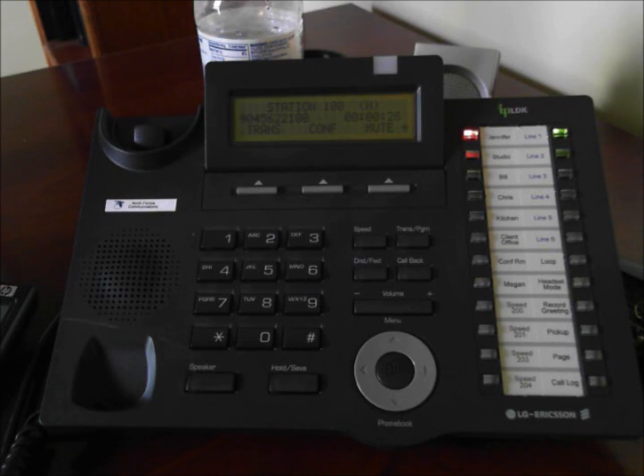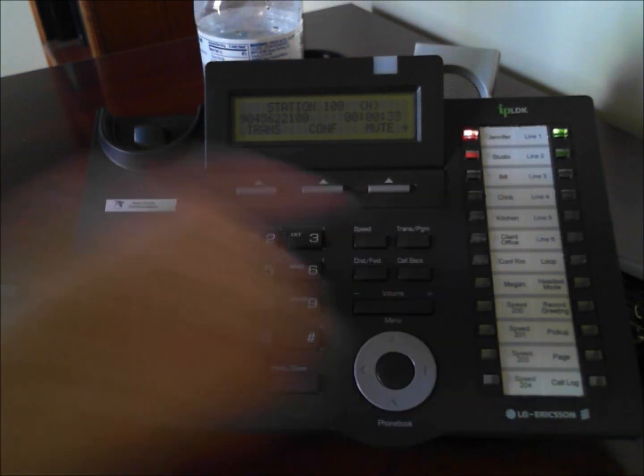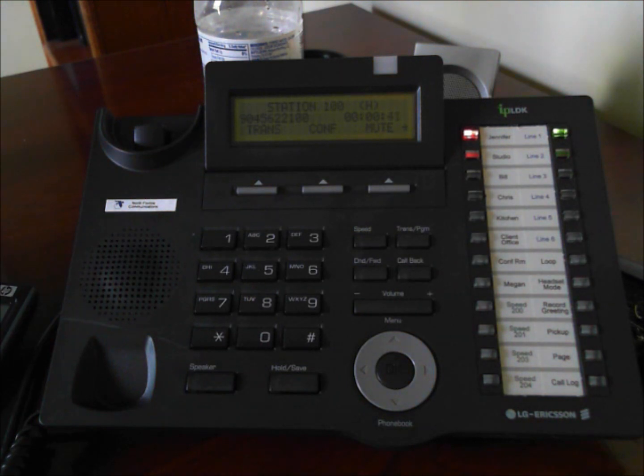A more advanced method of giving a call to a coworker is to transfer the call. To transfer a call, we must ask the caller to hold on, then we'll press either the transfer soft key at the top or the transfer button here. Once we do this, the caller is automatically put on hold. We can then dial our coworker's 3-digit extension number. At this point, we can inform our coworker of who is calling. This is known as a screen transfer. After telling them we're transferring the call, we'll simply hang up to complete the transfer.